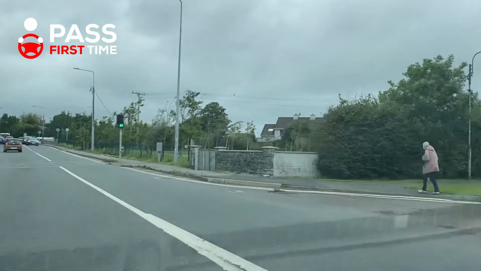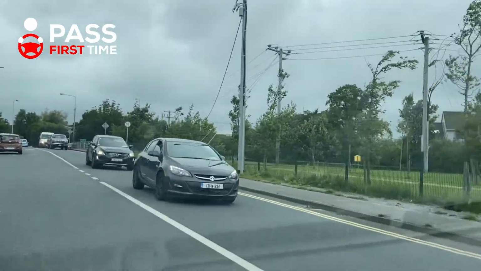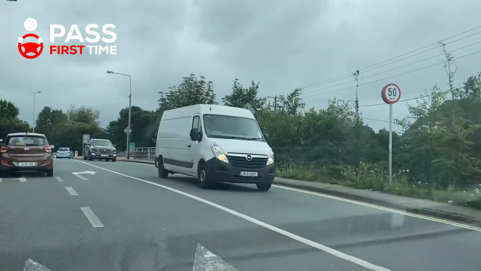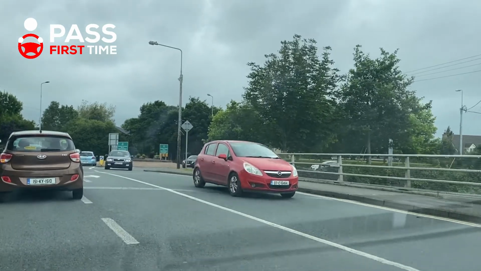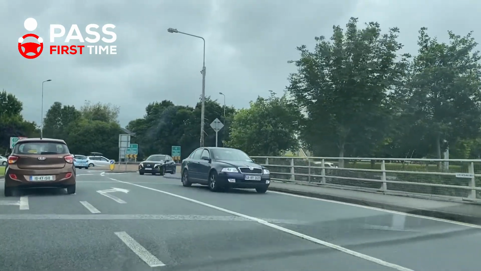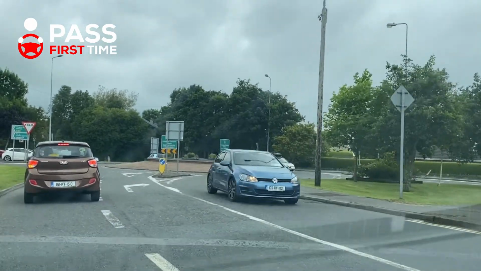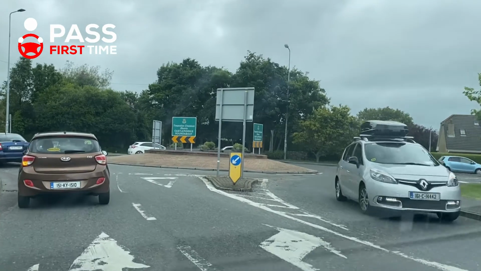Let's take a look at lanes, and we're going to take the first exit. So first exit will always be the left lane with a left signal. You can see the arrows in the ground telling me that this lane is for straight on and for turning left, hopefully. Nice small roundabout, so keeping the lane and the smaller roundabout is very important.